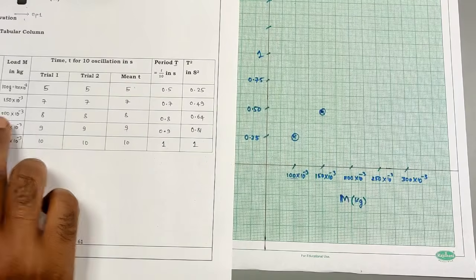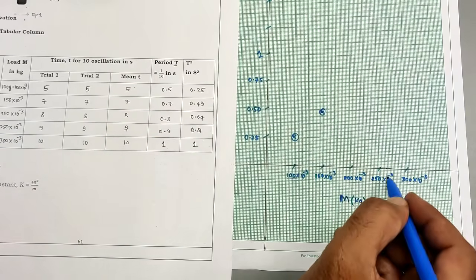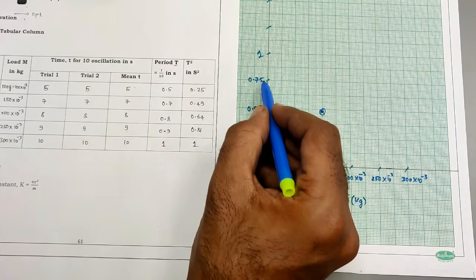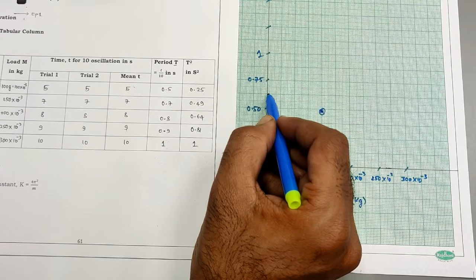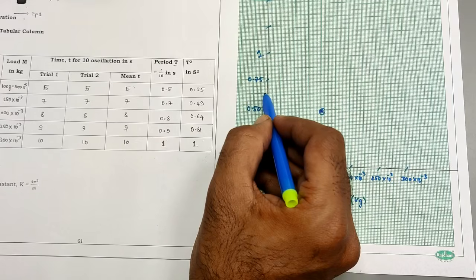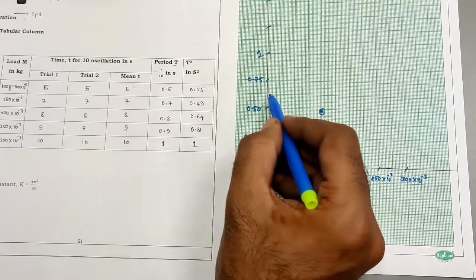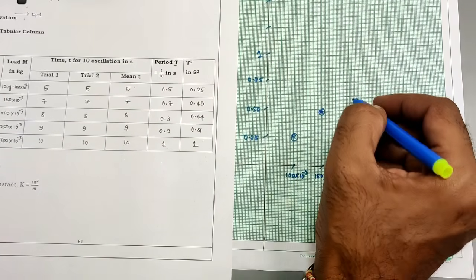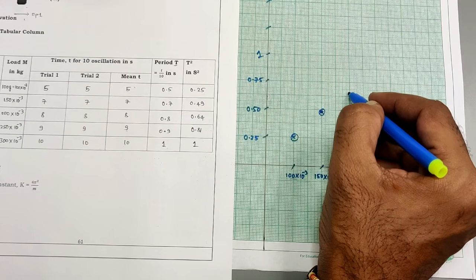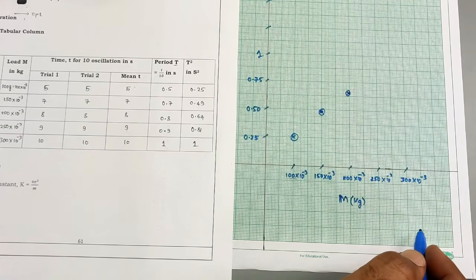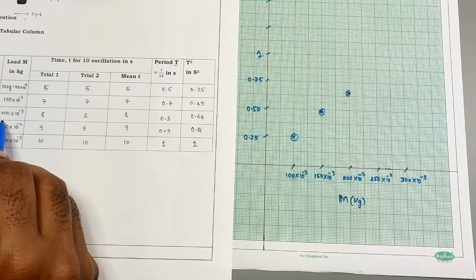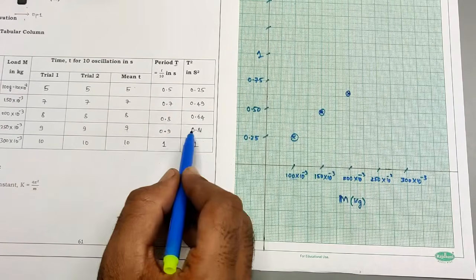Okay, next 200, 0.64. See, this is 0.5, this is 0.75. So what will the middle value be? It will almost be 0.625, right? So since we have 0.64, it is above this 200, this is 0.625. So we can take 0.64 here, correct? Okay, next, 250, 0.81.